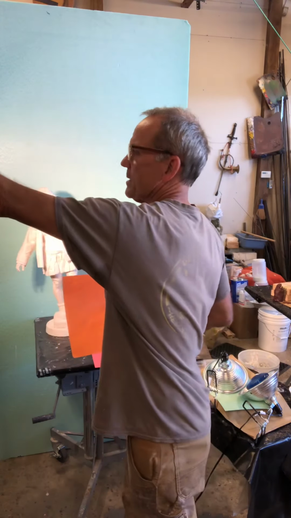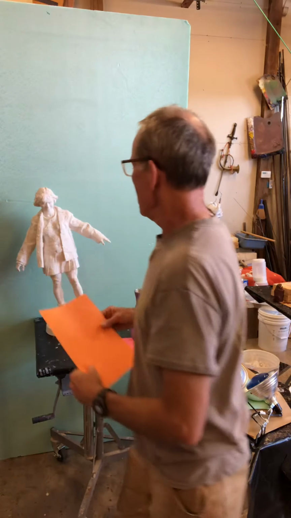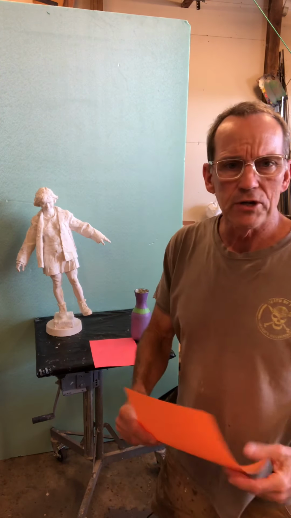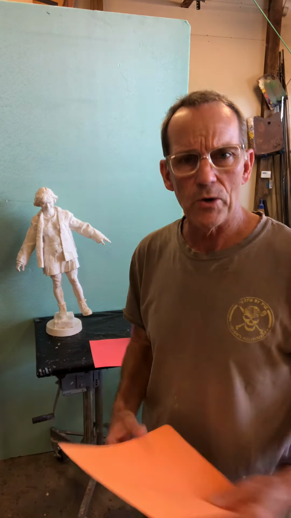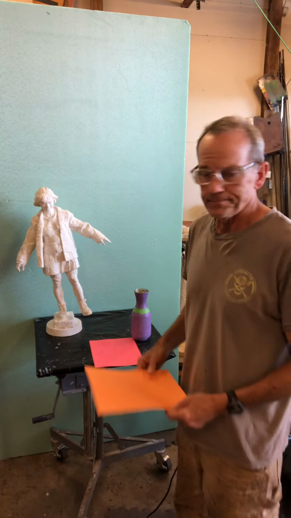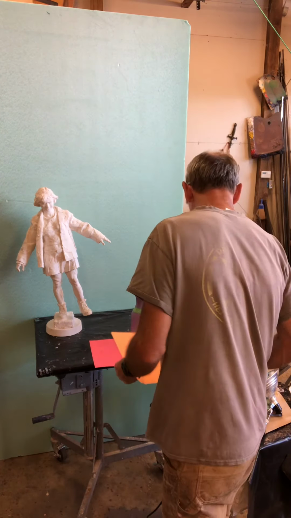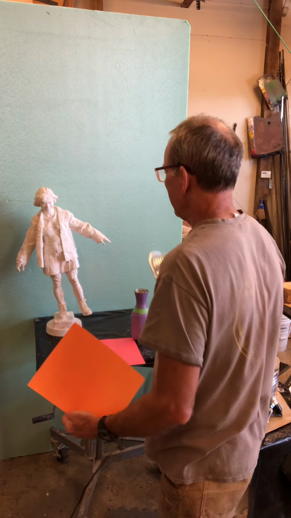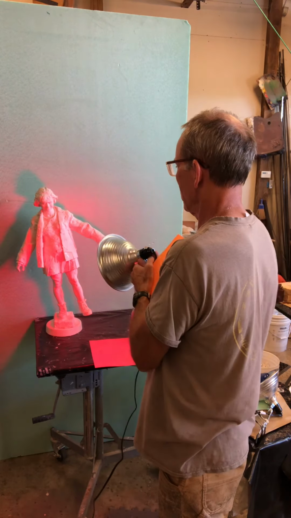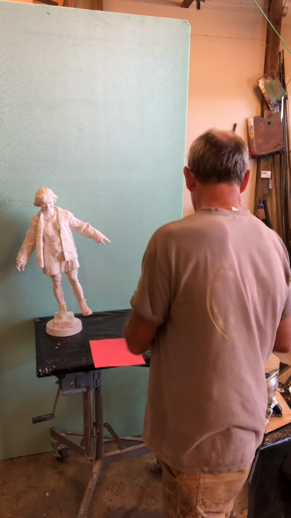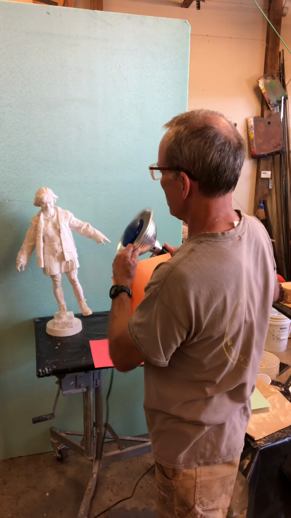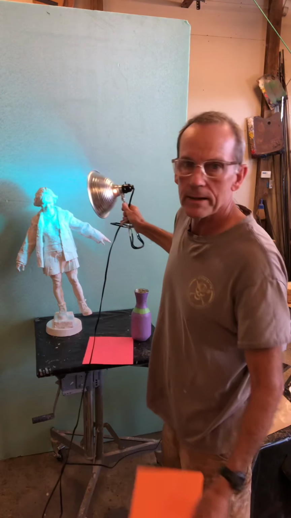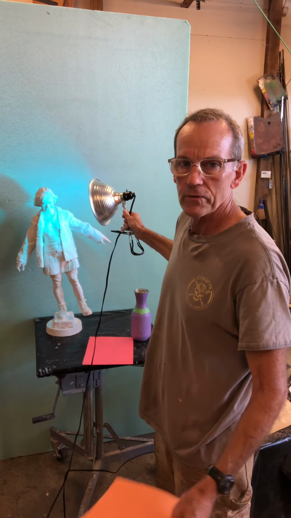The fourth is not reflected light, but just how you see a color is affected by the other colors around it. So if I have a very strong cool light on this, a blue light, it's very cool.